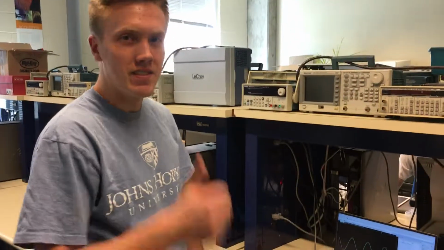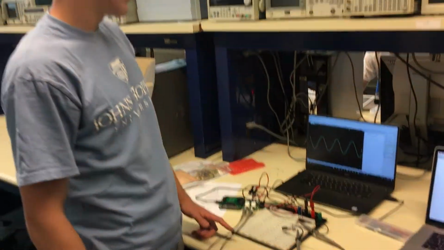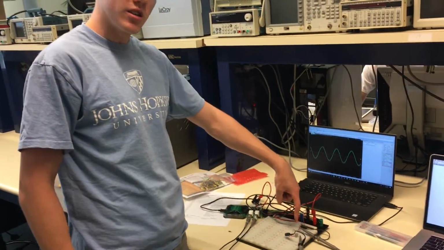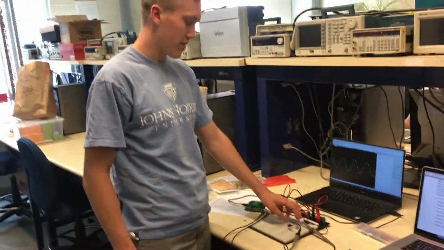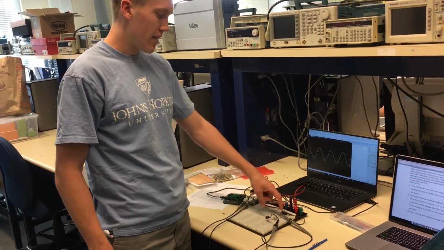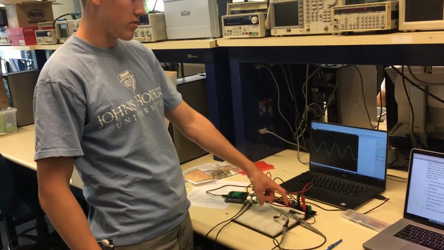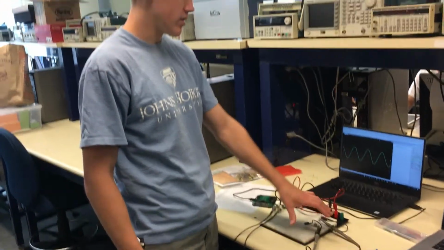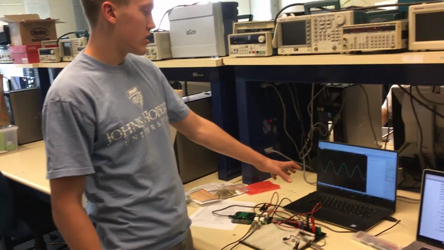Okay, this is the circuit that we built. What we have here is the Wheatstone bridge. We have the 3 known resistors, and then RS, which we're trying to figure out, and then the potentiometer here. And we have our 2 channels connected to each side of the bridge.